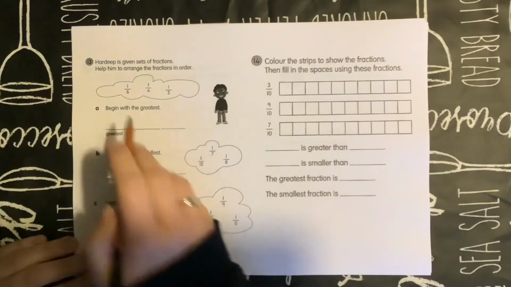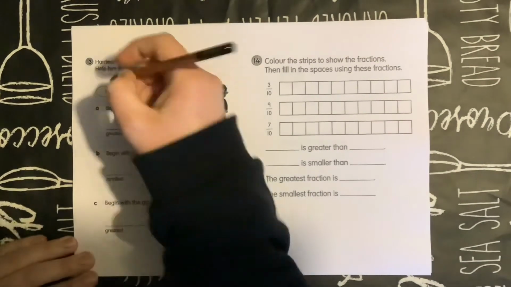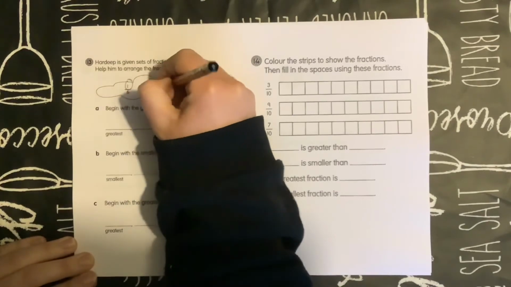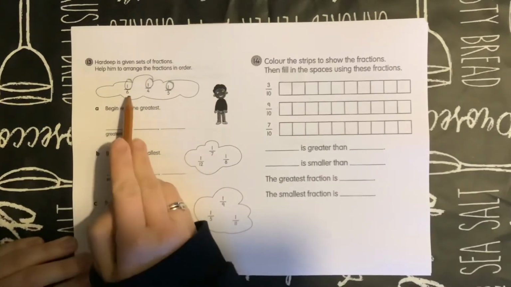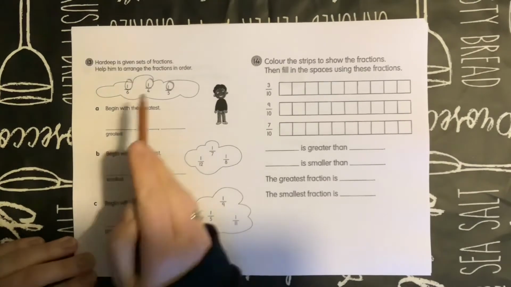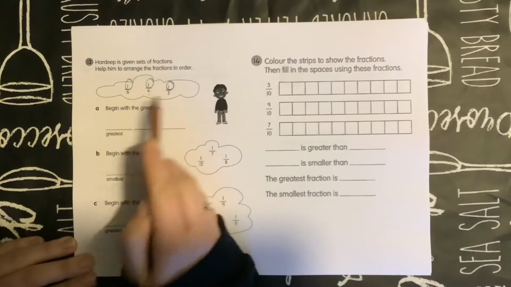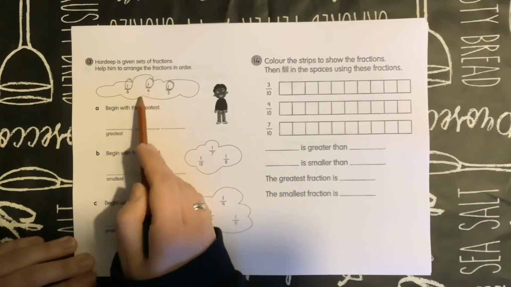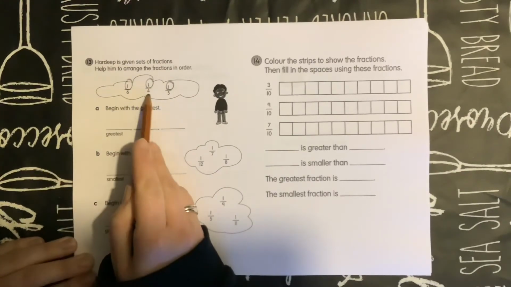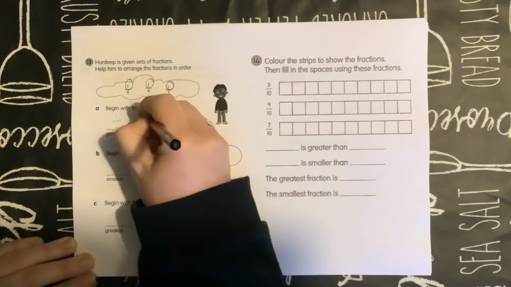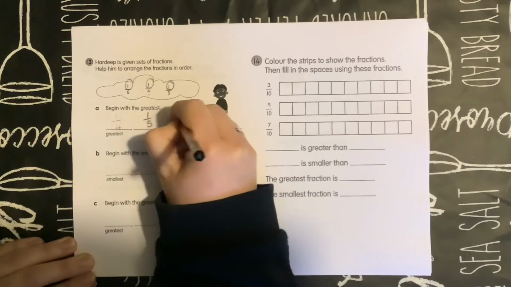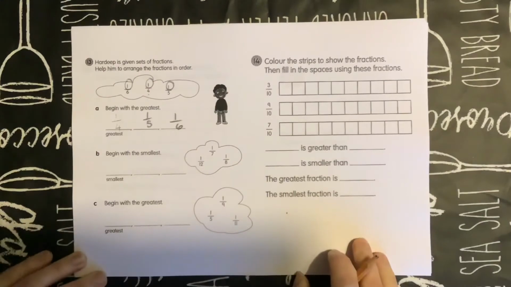So this one, we've got 1/6, 1/4 and 1/5. Now we've got 1 part of each, so all our numerators match. We've got 1 of each part. This one's been cut into 6 pieces. This one's been cut into 4 and this has been cut into 5. Now this has been cut into the least amount of pieces, so my pieces are going to be the biggest. So it goes 1/4, 1/5 and then 1/6. So well done if you got that right.